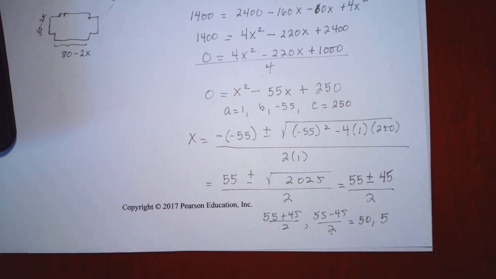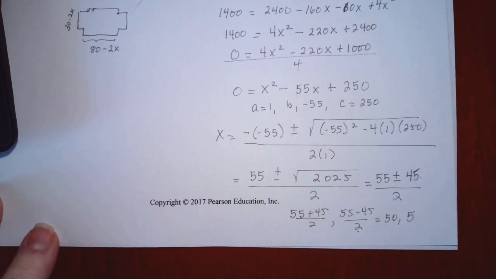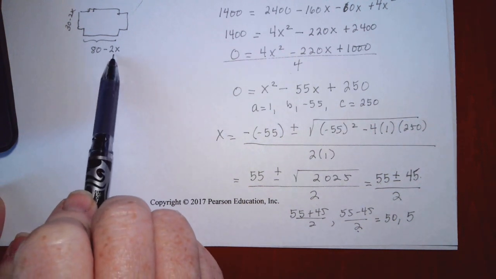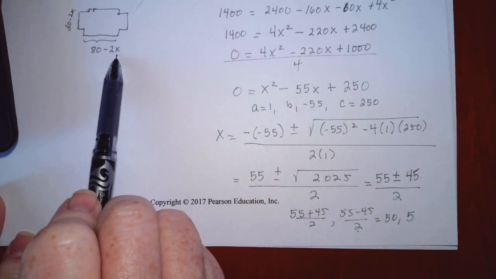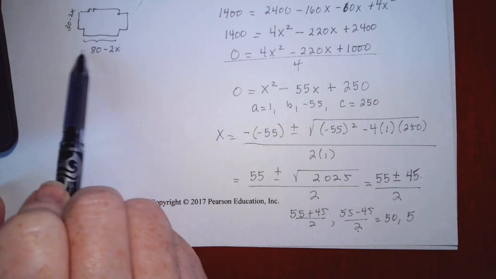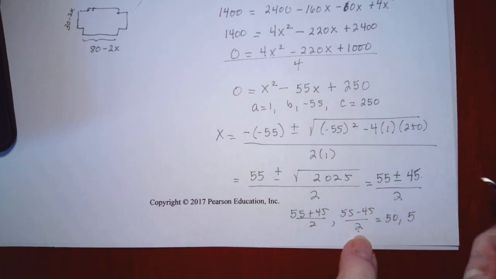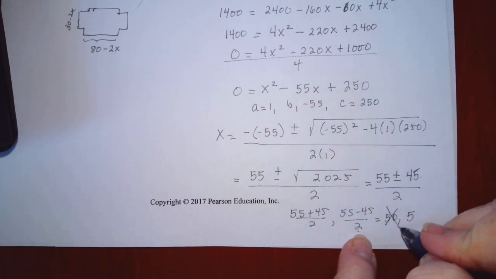So do I really have 2 correct answers? Well, think about this. If x is 50, that would mean I would be cutting 2 squares of length 50. So I would have to have at least 100 units to cut from. 50 is too big for the setup.